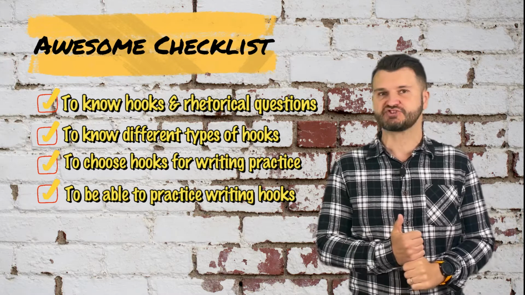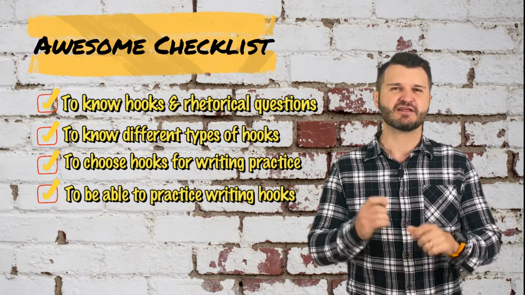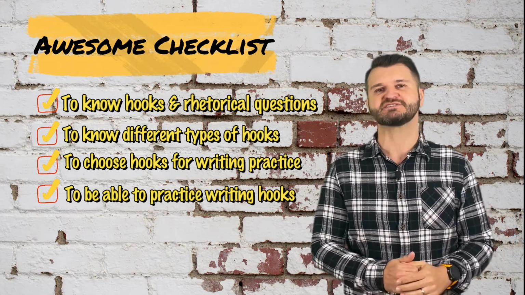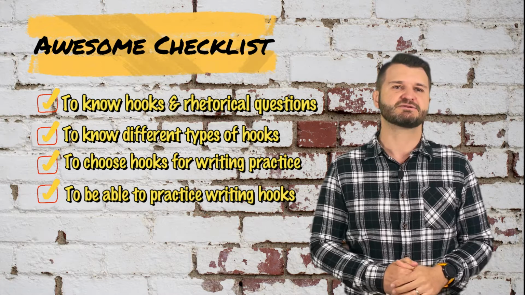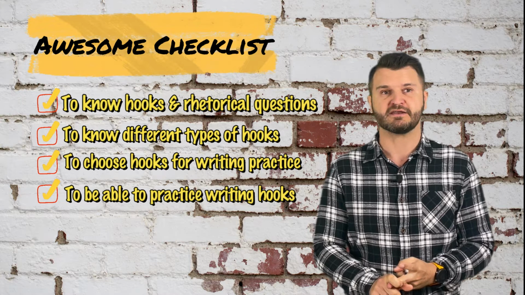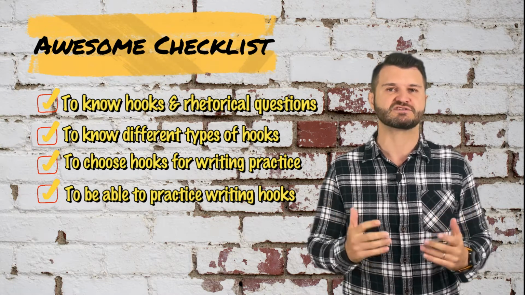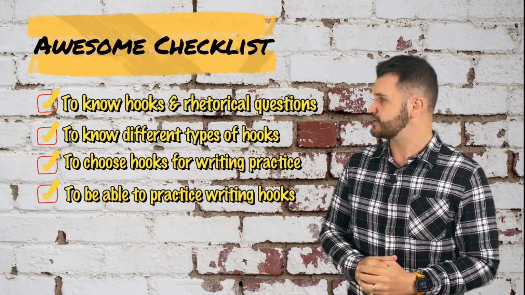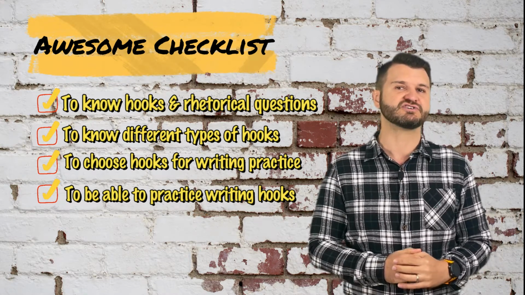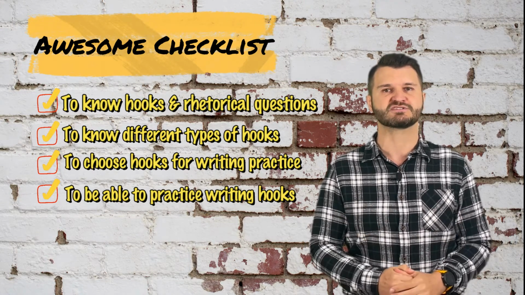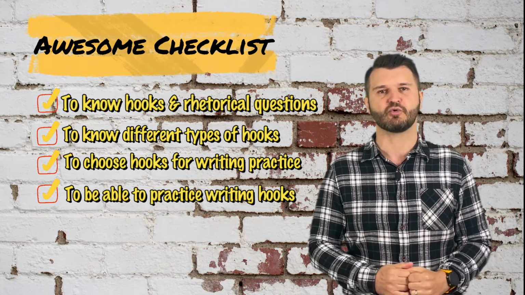Alright, let's learn more. Okay, so welcome to our awesome checklist for today's lesson. These are the learning objectives we want to achieve by the end of the lesson. It's our roadmap to success. So the first one is to be able to know what a hook is and a rhetorical question. Then, to be able to know the different types of hooks we can use to catch the reader's attention. Then, to be able to choose a hook that you might use in your own writing. Then finally, to be able to practice using hooks and getting ready for using them in your writing.